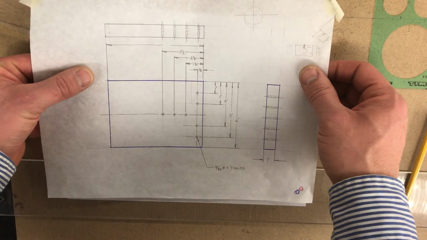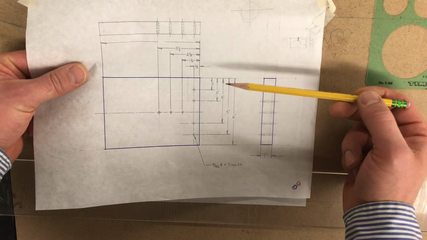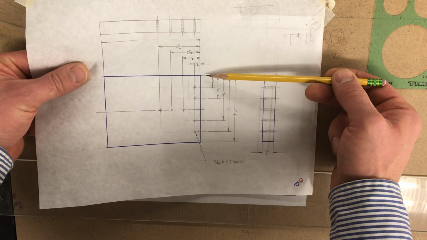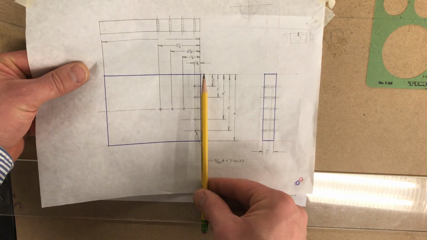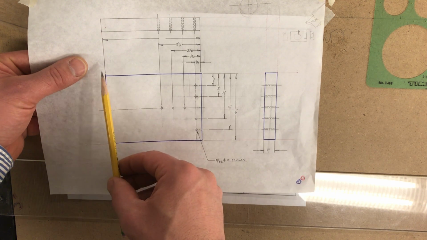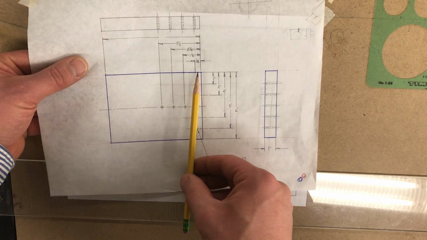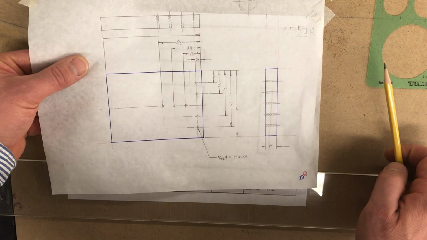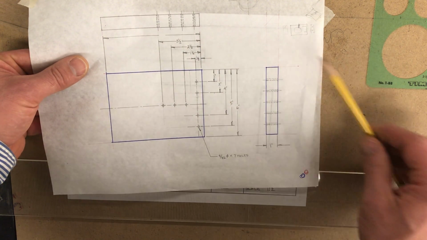It's also important to notice here that these dimensions all start from the top edge and measure down, and from the right side and measure over. You could do the same thing measuring from the left side. All the dimensions will start at the left side and continue to the right, or from the bottom up. It depends on how you might be making the part where you dimension from.